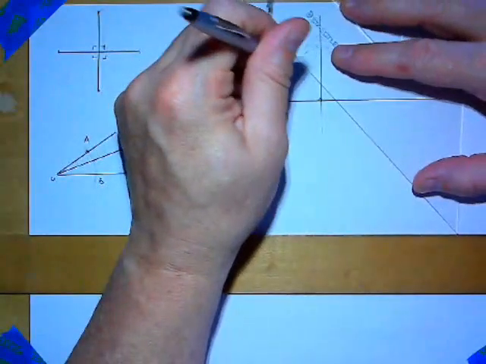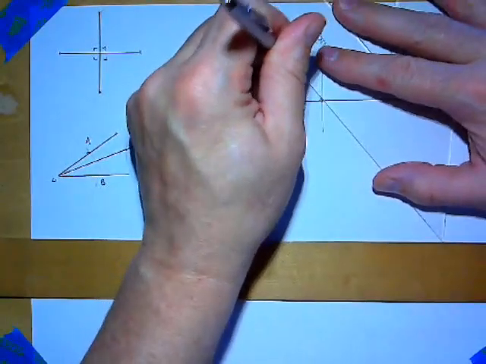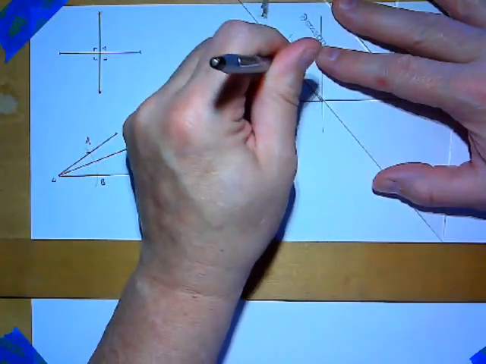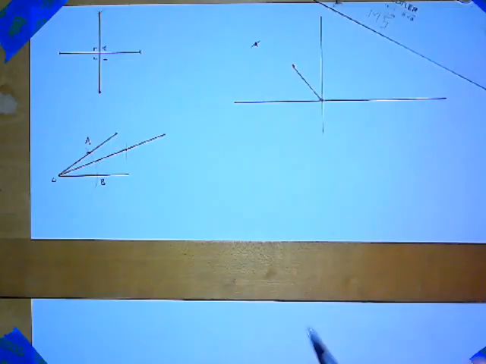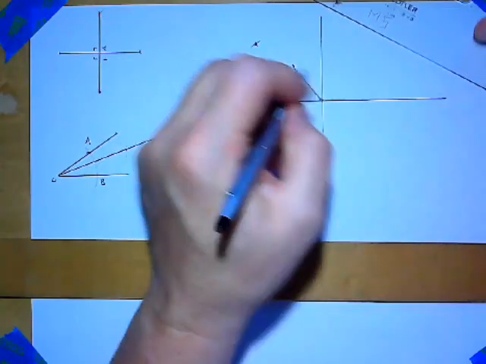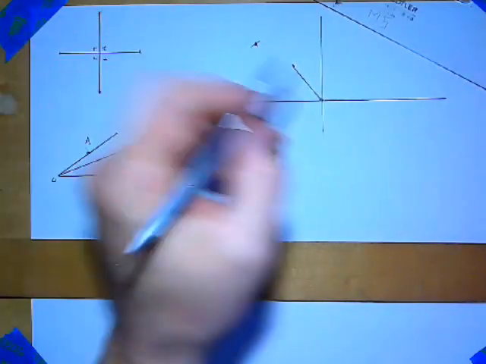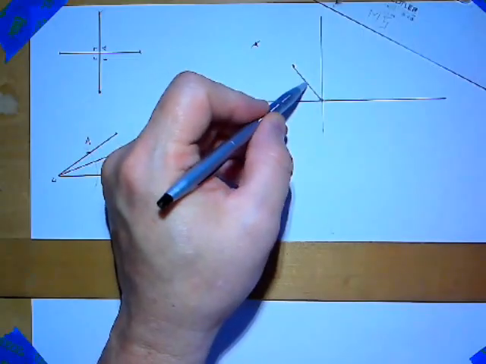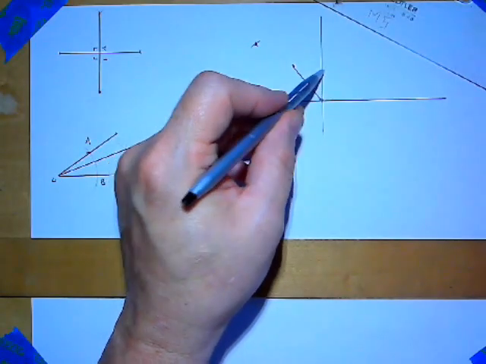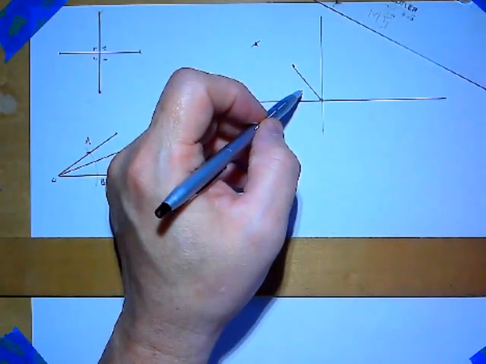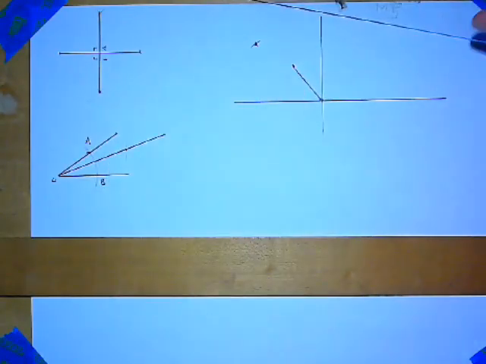Well, if I were to connect them, this is a chord within the circle. And here's the reality. So this is just some geometry hopefully you've had before. The perpendicular bisector of any chord in a circle will go through the center of the circle. Oh, okay, well, let's do that.